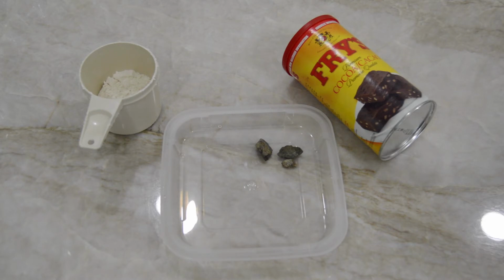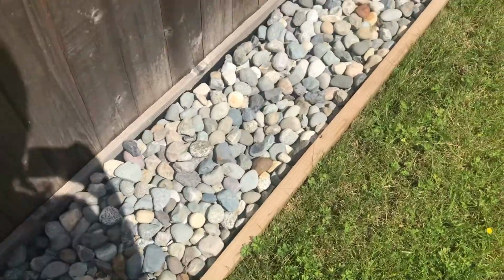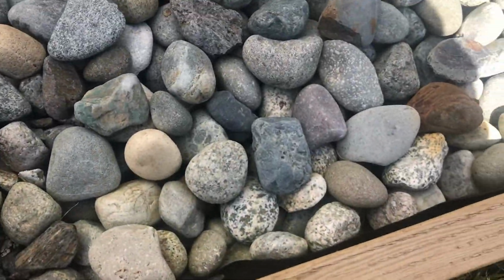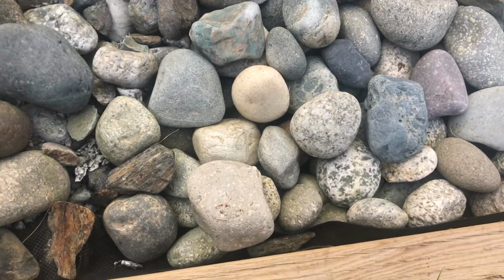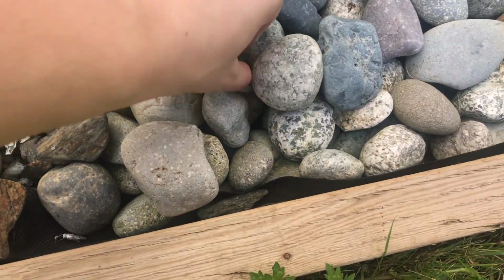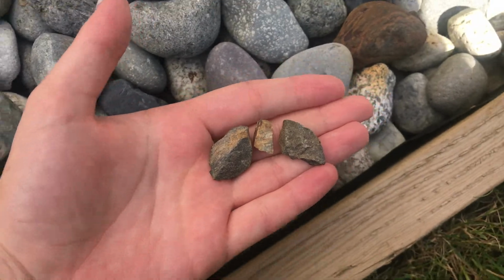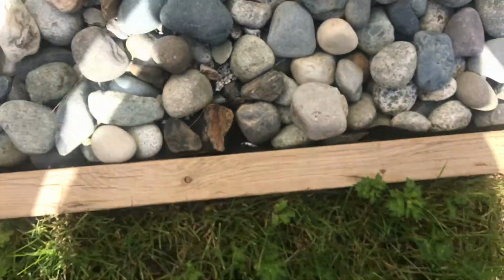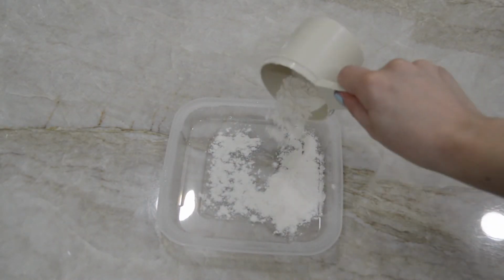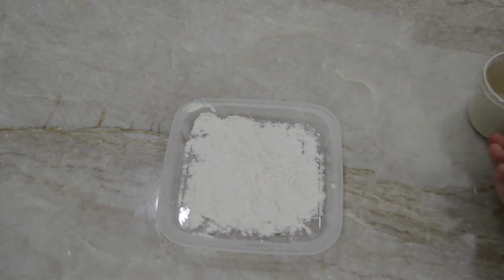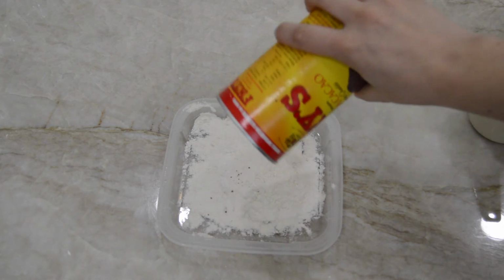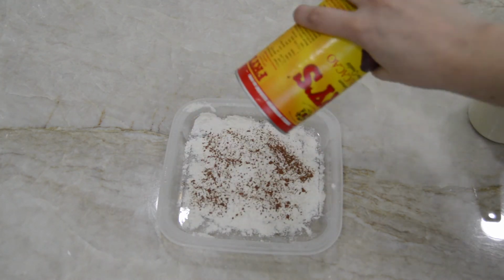To do this activity, you are going to need flour, cocoa powder, a large plate, and rocks. To start, I went outside to grab some rocks. I would recommend grabbing some smaller rocks just so that you don't accidentally break anything or hurt anyone if it kind of bounces off the plate and hits something. Then, I added flour onto a plate and spread it evenly across the surface. Next, you add a fine layer of cocoa powder onto the top just so that you can see the craters you create a little bit better.